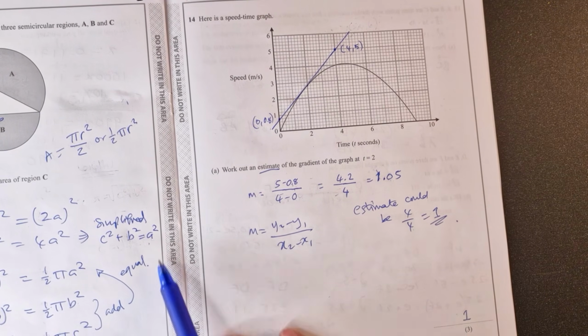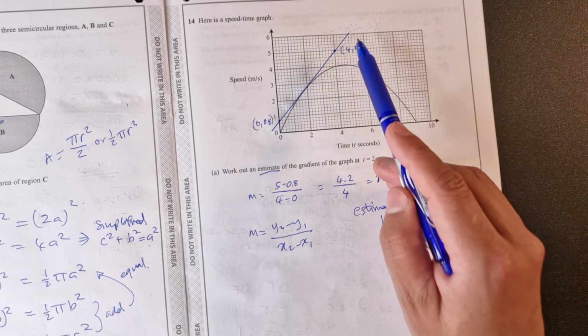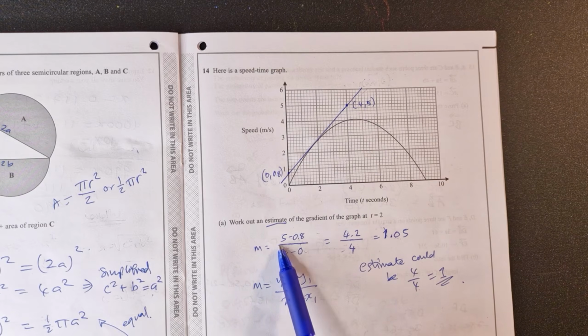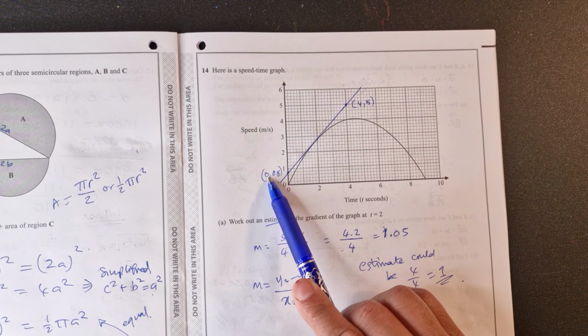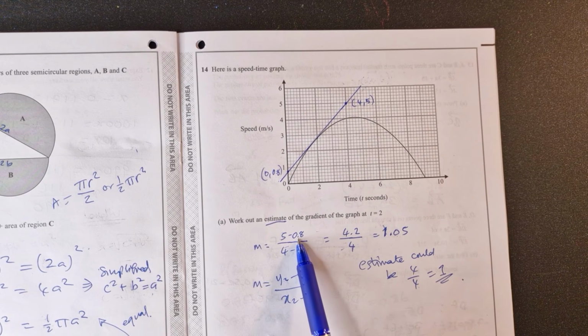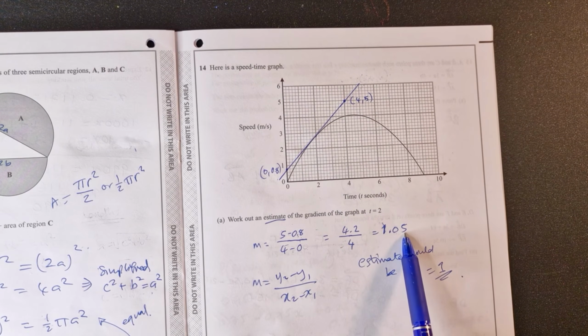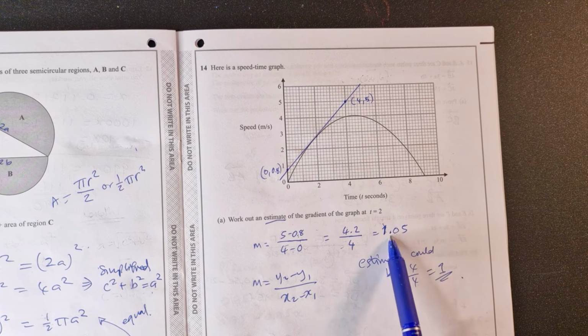Now, to find the gradient, we do y2 minus y1 over one x coordinate take away the other x coordinate. So my y2 is my 5, and my y1 is my 0.8. So I did 5 minus 0.8. And likewise, x2 is 4, and x1 is 0, so 4 minus 0. So I did 5 take away 0.8, which is 4.2, and 4 minus 0 is 4. Now the answer to this is actually 1.05, which I worked out in my head by doing 4 divided by 4 and 0.2 divided by 4, which is 1.05.